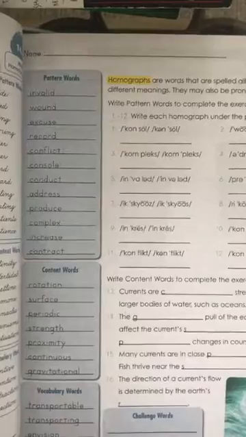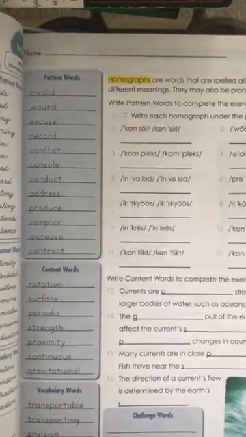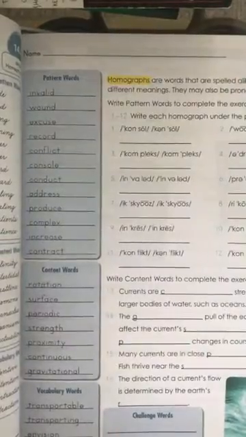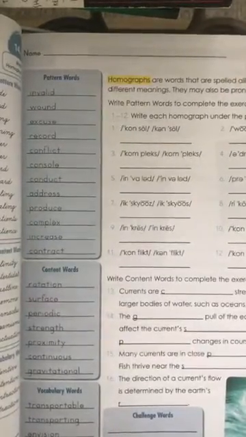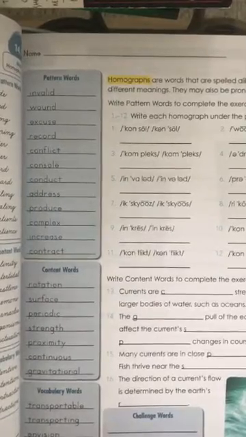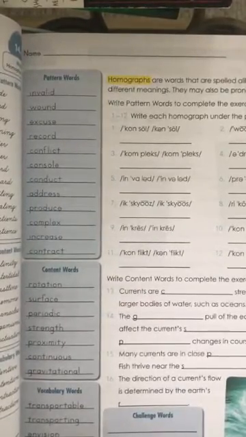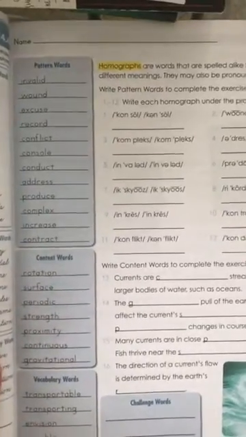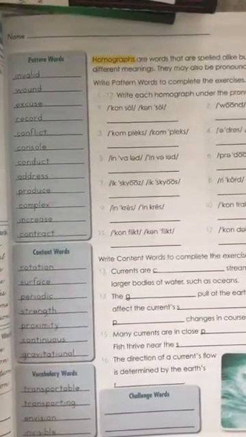For our content words, before we move on to our pattern word exercise, here are the pronunciations. Rotation, surface, periodic, strength, proximity, continuous, gravitational. Vocabulary: transportable, transporting, envision, invisible.